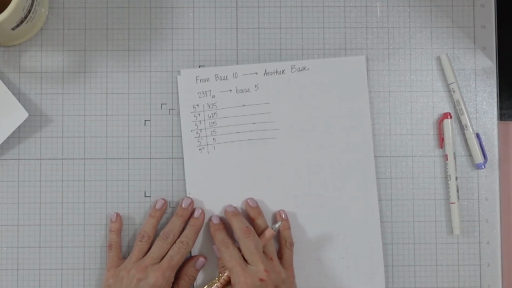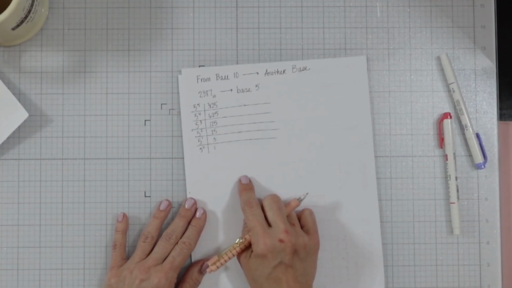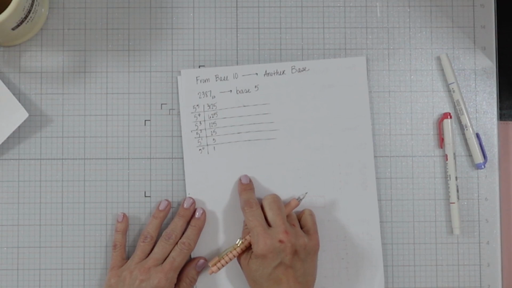We got that. The biggest number on this table that is not larger than the given number is 625. So how many 625s are in 2387?